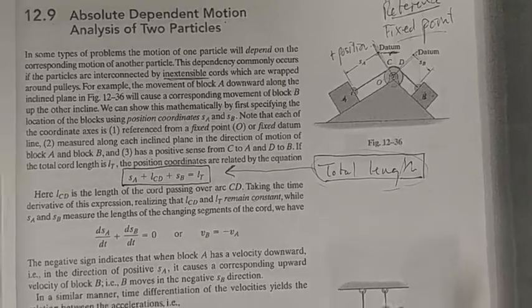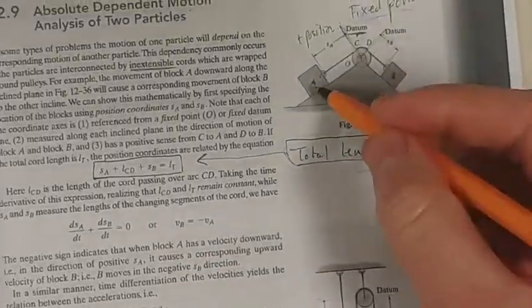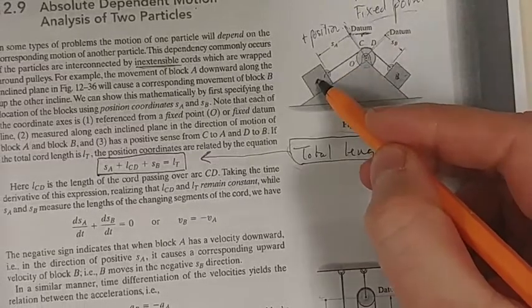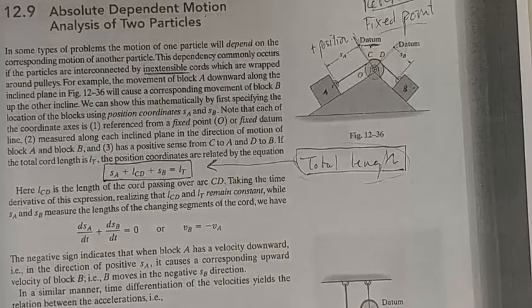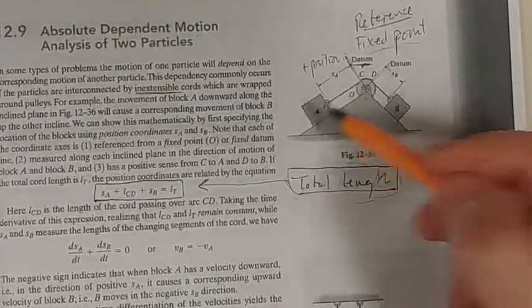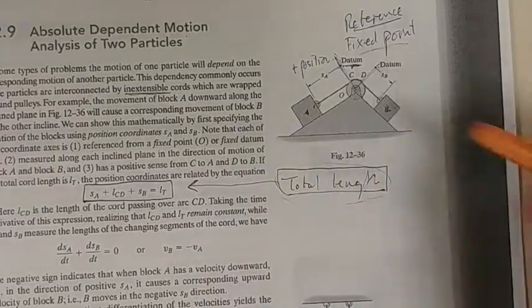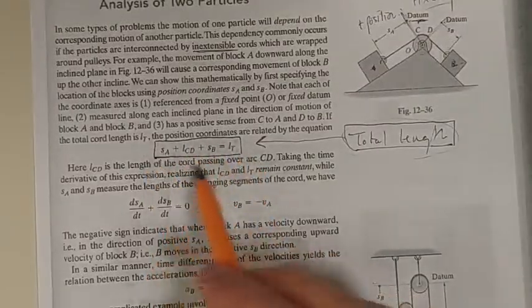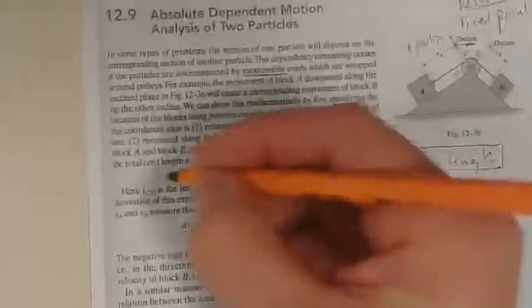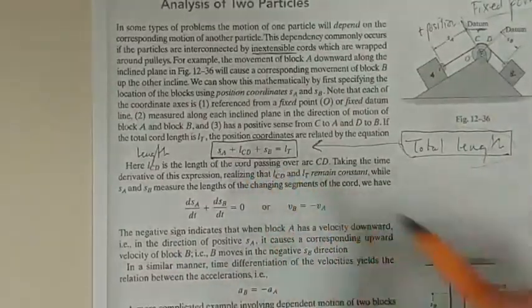Now, why do we want to do this? Because if we want, say, the velocity of block A relative to block B, and I keep saying the word relative, that's a bit of a dangerous word, but the velocity of block A as it depends on block B, then all I need to do is take this length equation and take the first derivative.